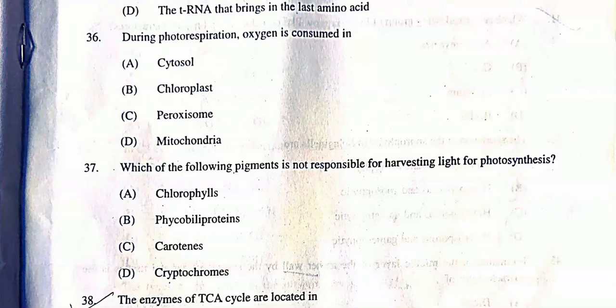Hello everyone. In this video we will discuss the question and answer of CPET Botany 2021 from question number 36 to 70. Question number 36: during photorespiration, oxygen is consumed in the chloroplast.